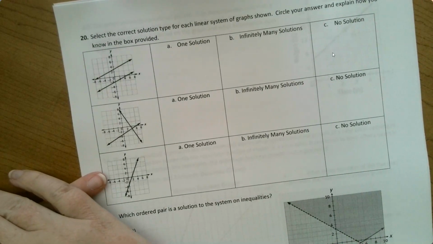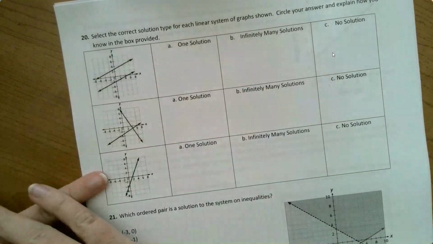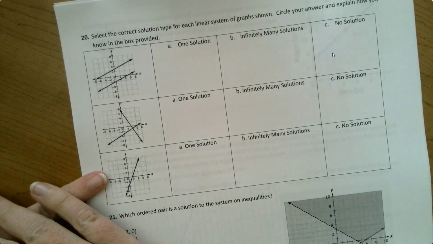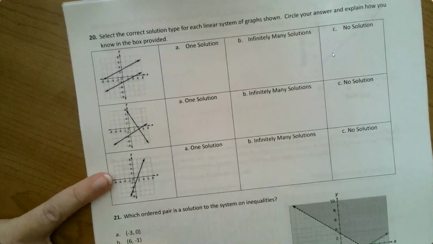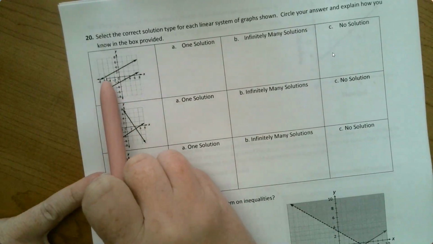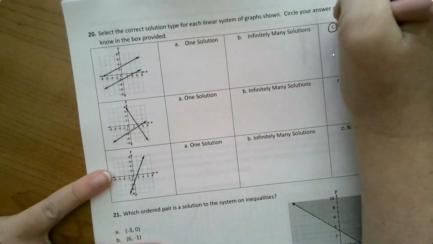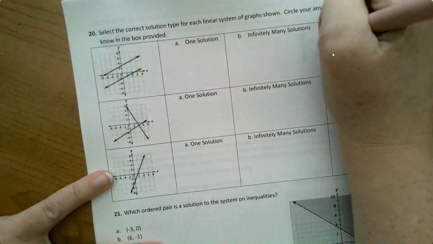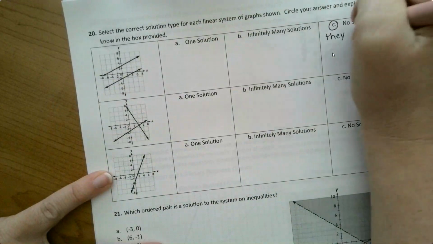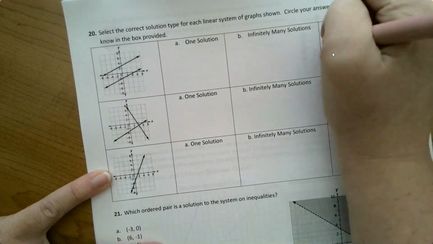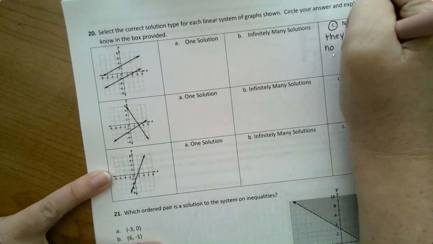Select the correct solution type for each linear system shown, circle your answer, and explain how you know in the box provided. So, if we look at this first one, this is a pair of parallel lines. They do not intersect, therefore they have no solution. So they have no point of intersection.